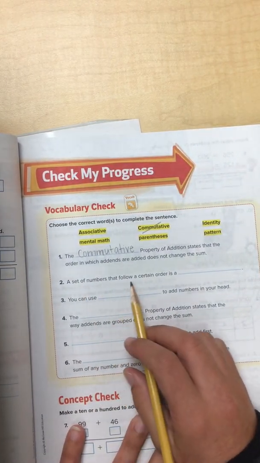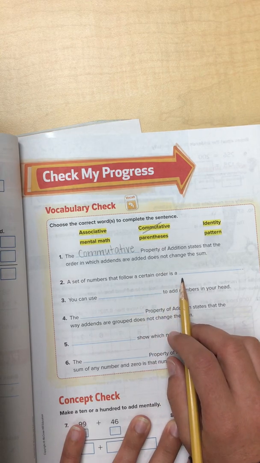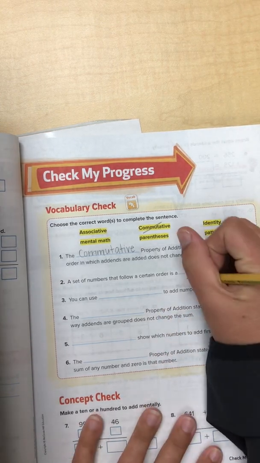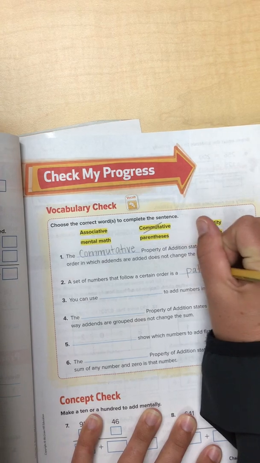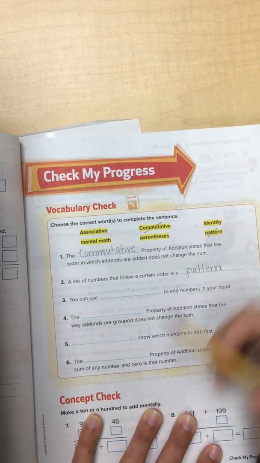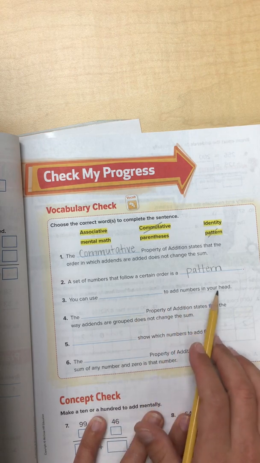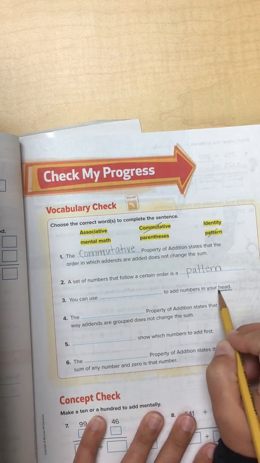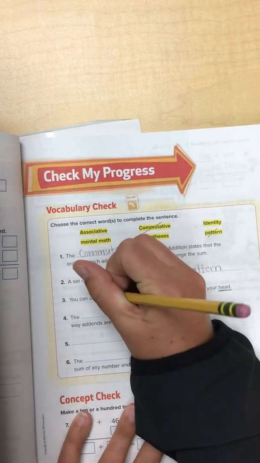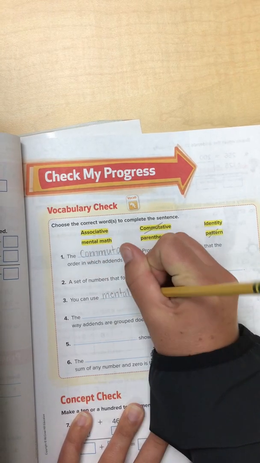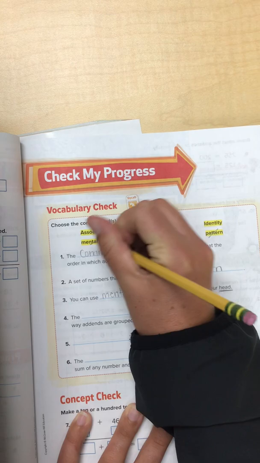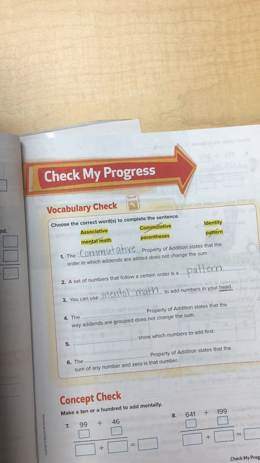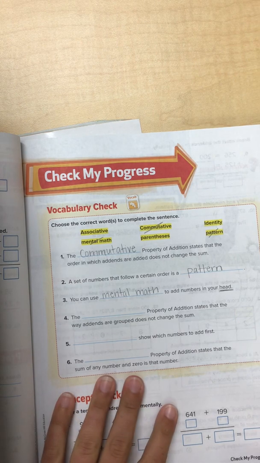Okay? A set of numbers that follow a certain order is a pattern, right? If it's following a certain order, we know that that is a pattern. You can use blank to add numbers in your head. So if we're doing it in our head, that is mental, right? So then we use mental math. Good job.